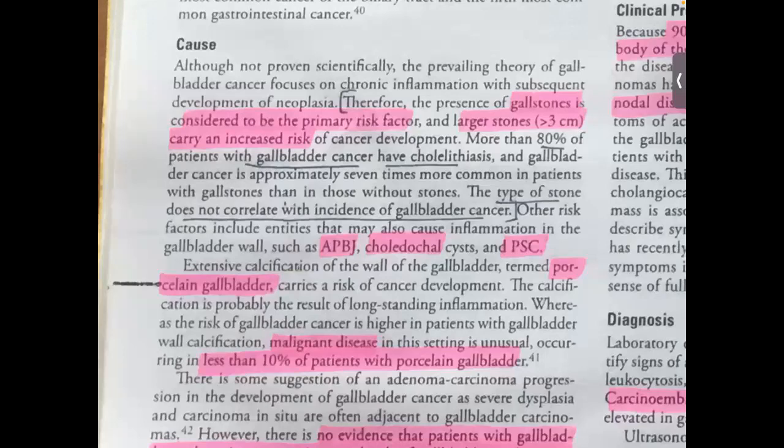This is very important. Next, more than 80% of patients with gallbladder cancer have gallstones, and gallbladder cancer is approximately 7 times more common in patients with gallstones than those without. So each and every percentage is important: 80% of cases will have gallstones, and it is more than 7 times as common as in those without gallstones. Next important point is that type of stone does not correlate with incidence of gallbladder cancer. Every stone has equal incidence.